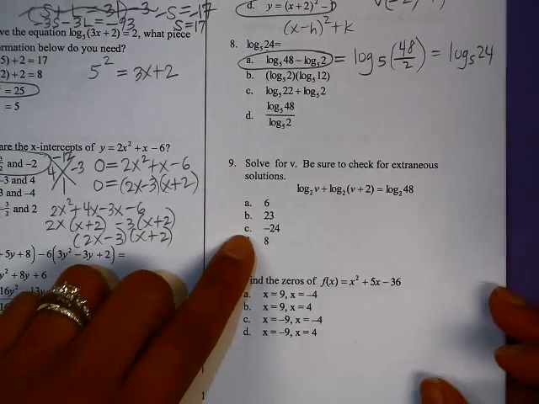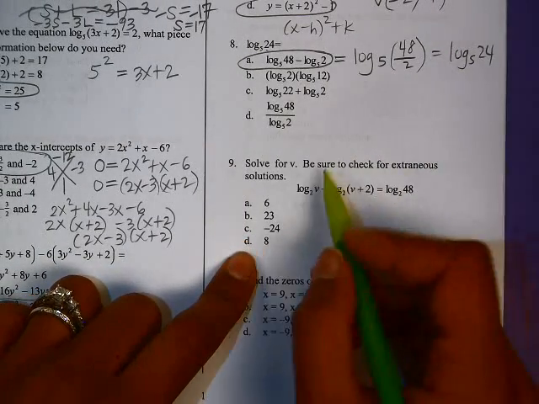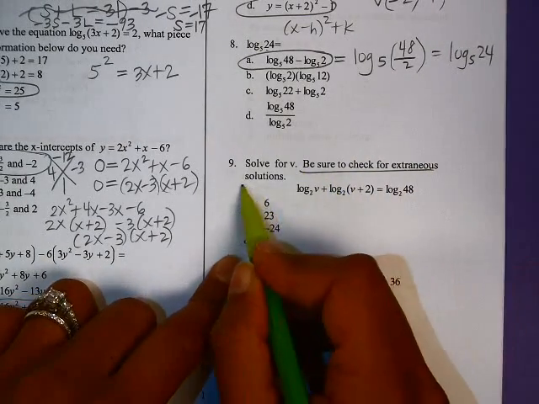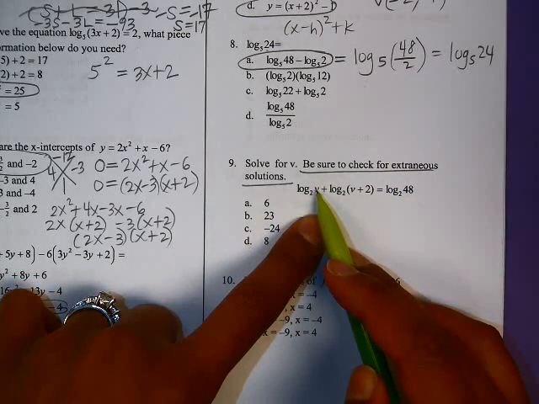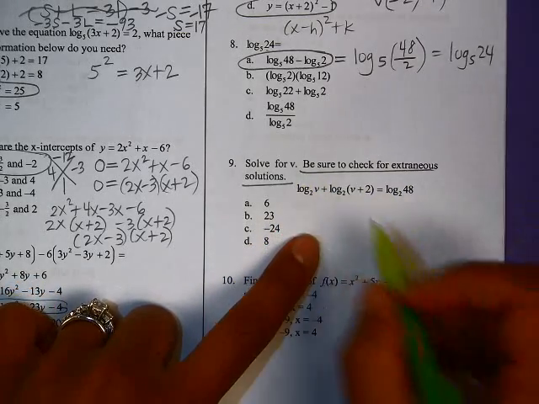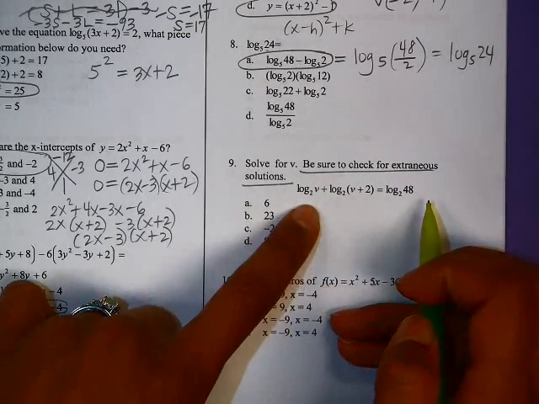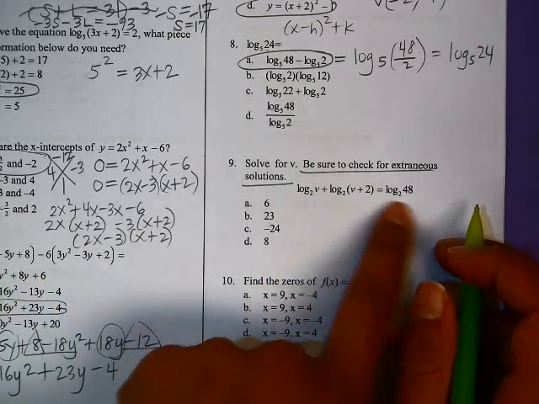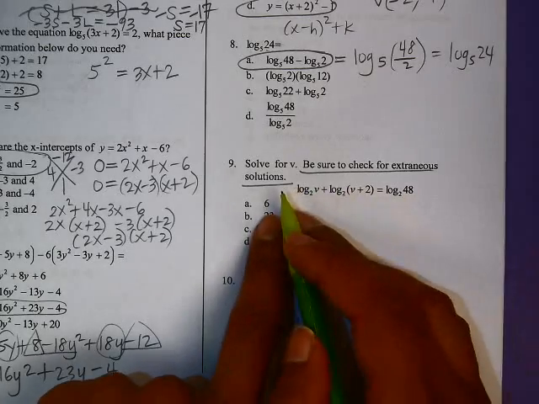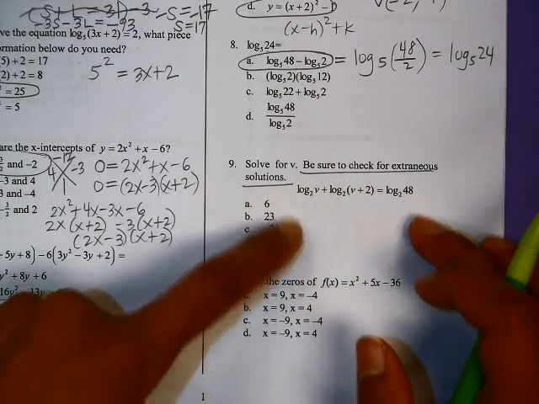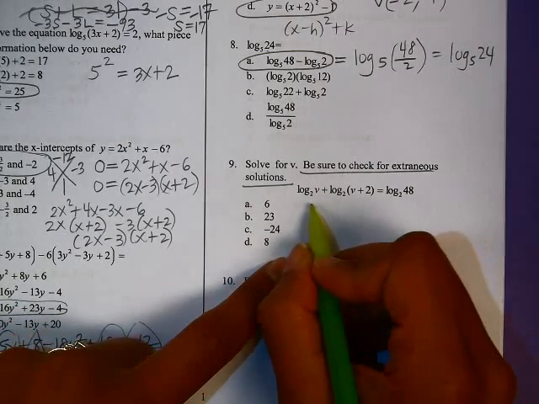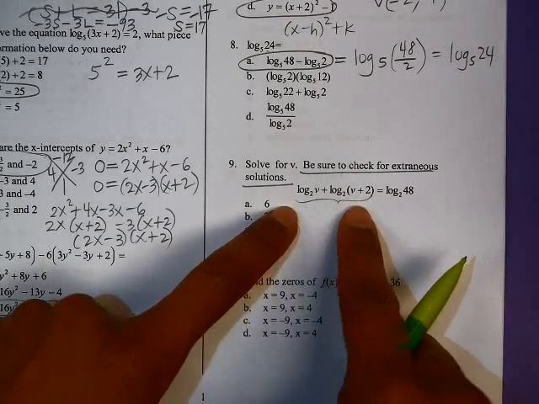In problem 9, we have a log equation, and we're reminded here to check for extraneous solutions. Remember that you cannot have a negative argument in a log equation. So we first notice here, both sides of our equation have logs, so that's an important thing to know before we start. In order to solve this equation, the first step is to condense the logs on the left side.